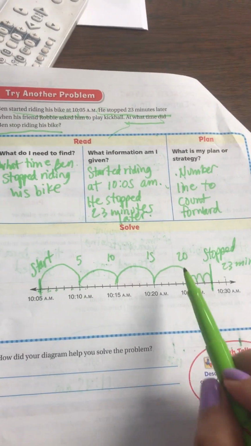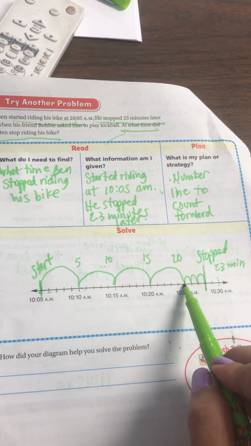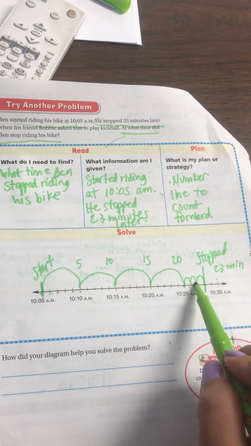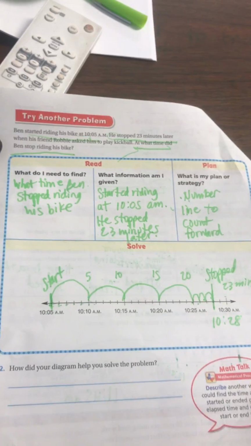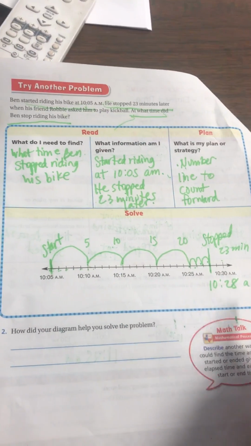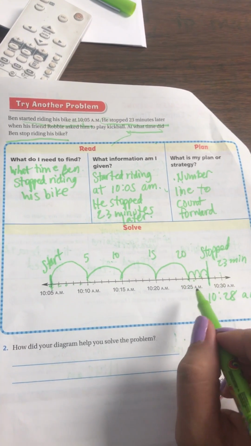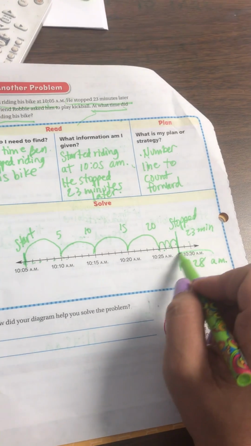Okay? So if at 20 minutes it was 10:25 a.m., then 23 minutes would be 10:26, 10:27, and then 10:28. So he stopped at 10:28 a.m. Still a.m. because it hasn't turned to 12 yet. Okay, so our answer on this problem was that he stopped riding his bike at 10:28 a.m.